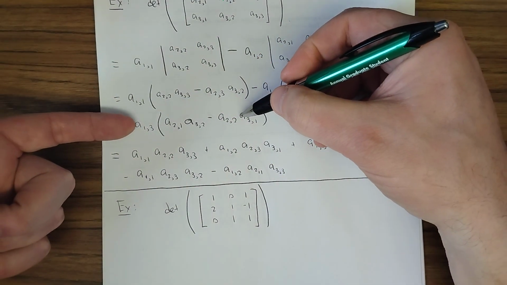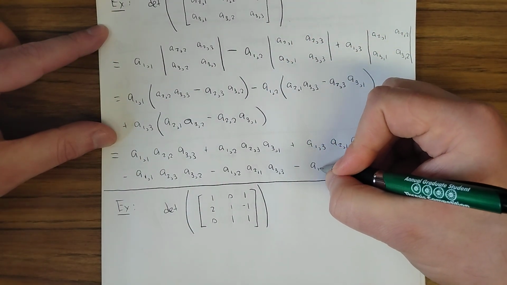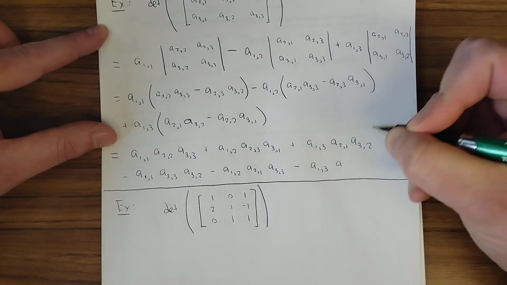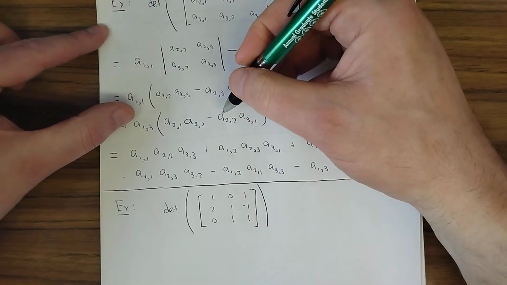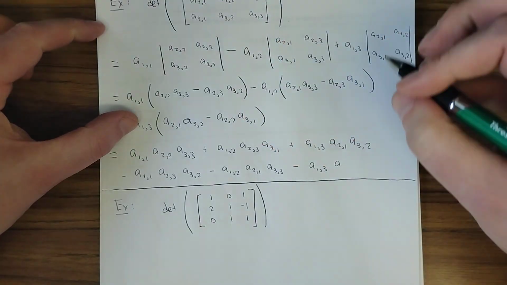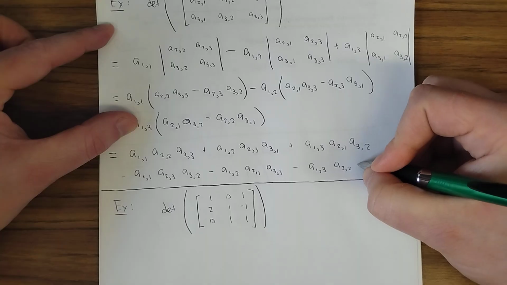And then I've got one more negative, so minus A13, yeah. I don't know where I pointed, but I'm doing this. So I don't think I made a mistake yet.